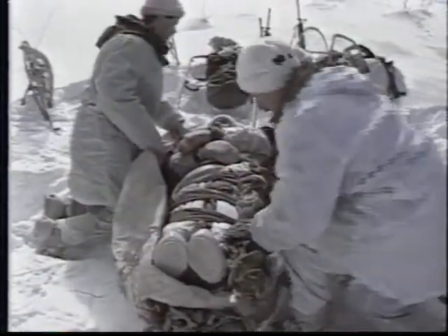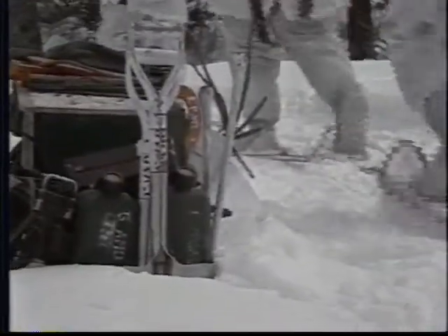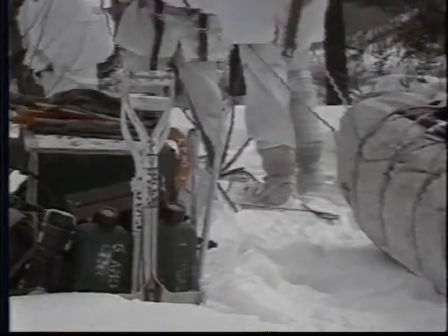The casualty must be evacuated to medical aid as soon as he is immobilized. Be alert for any changes in his condition. This injury can be life-threatening.